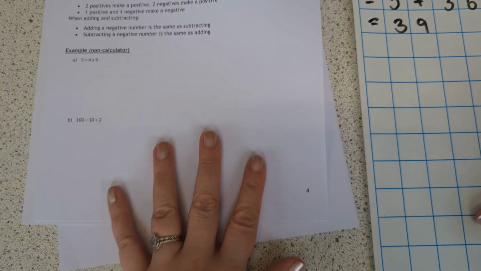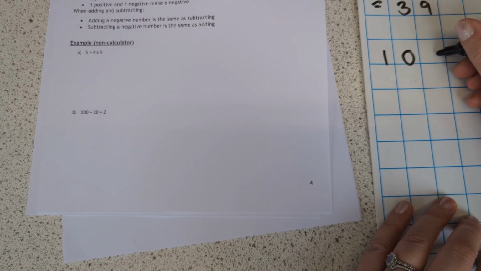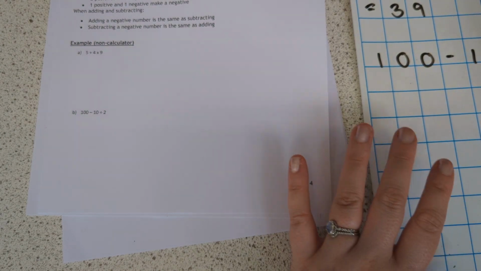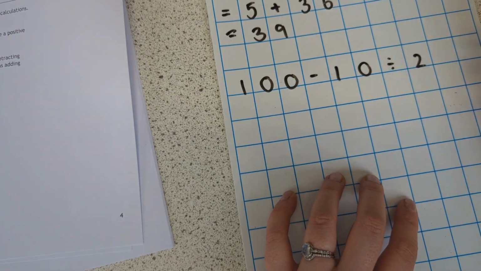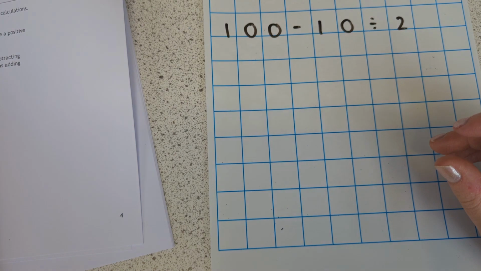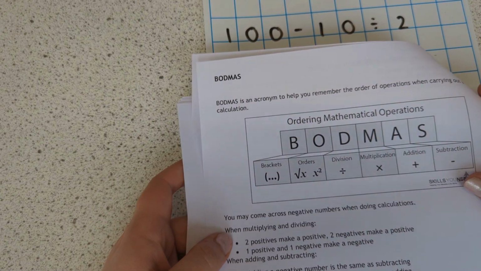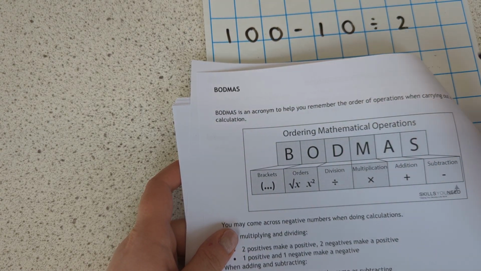Then the next one that we're having a look at is 100 take away 10 divided by 2. Now, again, you need to look at your BODMAS. You need to be like, okay, what sum am I doing first? Well, I have a subtraction, and I have division.